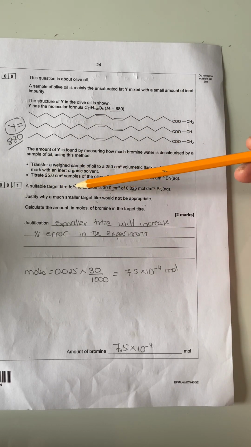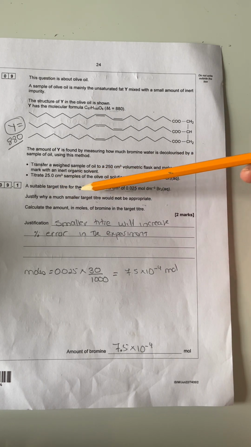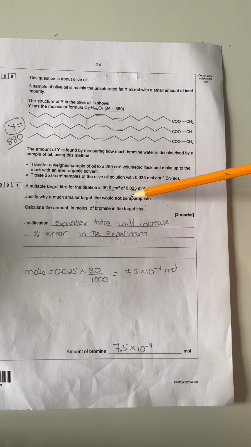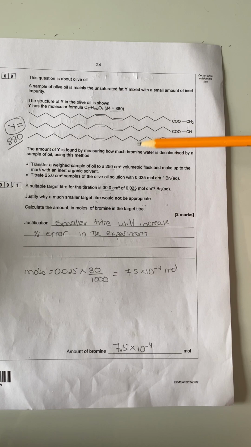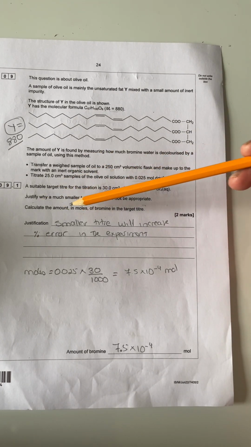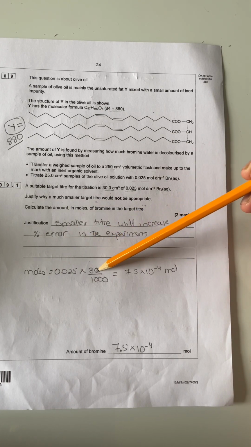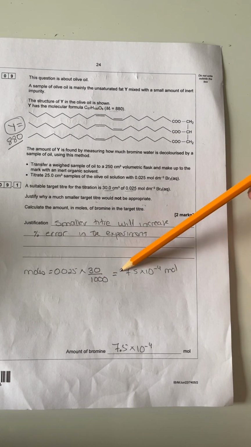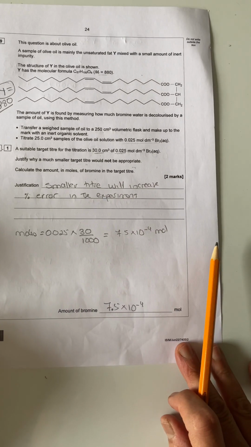A suitable target titer for the titration is 30 cm3, and the concentration is 0.025 of bromine. Justify why a smaller target titer would not be appropriate. You say a smaller titer will increase the percentage error in the experiment. Calculate the amount of moles of bromine in the target titer. You have concentration, so moles equals concentration times volume divided by 1,000. That gives you 7.5 times 10 minus 4 moles.